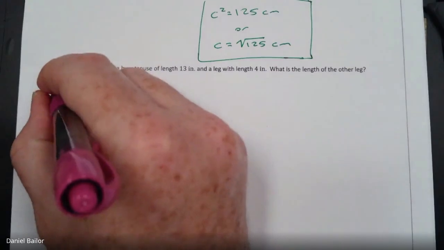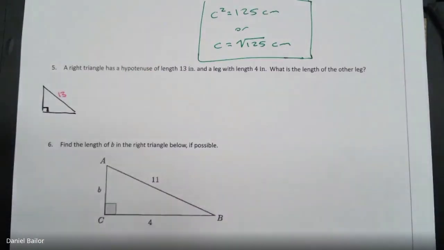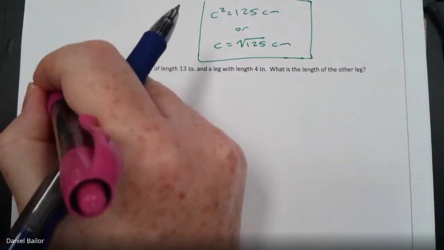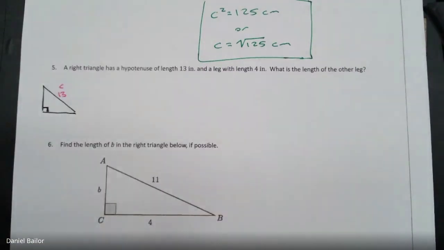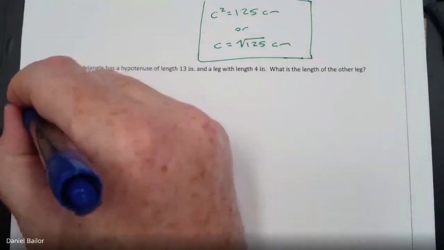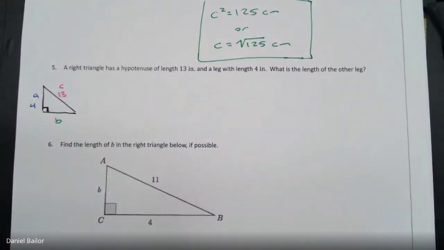So you can say the hypotenuse is 13. That is going to be C. And then the legs A and B. And they said a leg has a length of 4. So you can draw and label one if you want. If it helps you, absolutely draw and label it. No one is going to say don't draw.